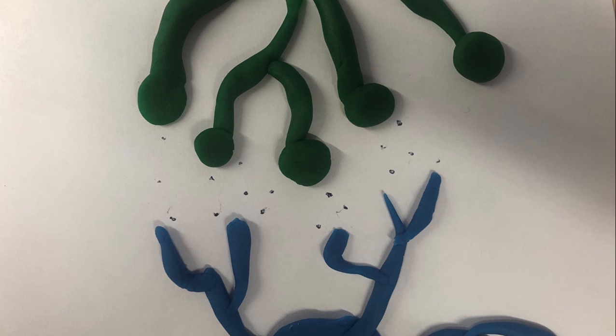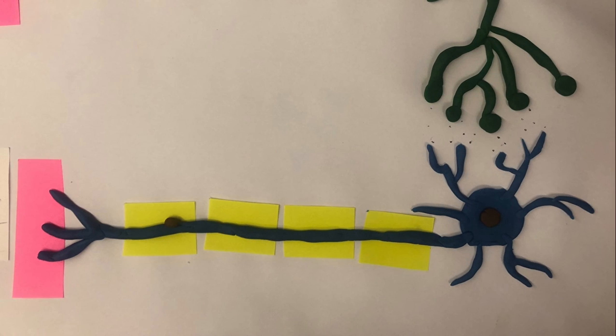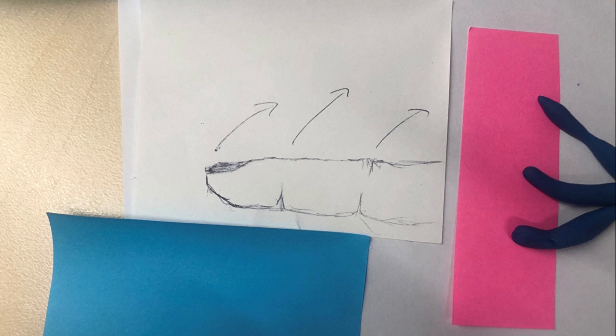The relay neuron then synapses with the motor neuron, and the signal begins to travel through the motor neuron. When the signal reaches the end of the motor neuron, it will result in a response, for this example, a finger jerking away from boiling water.